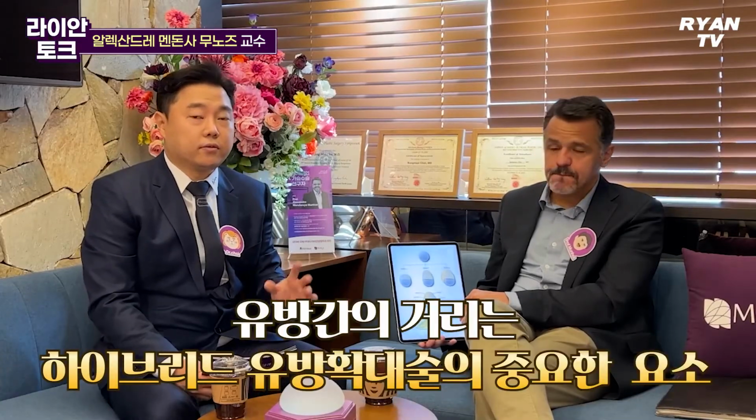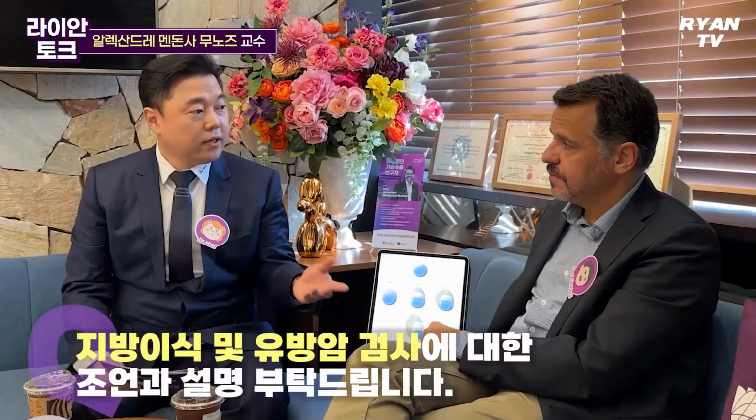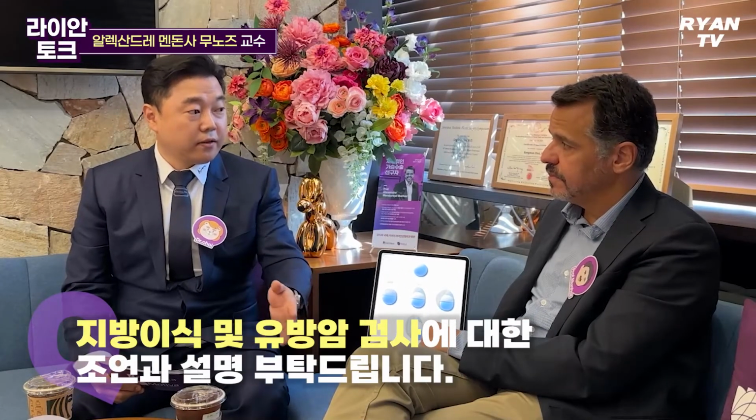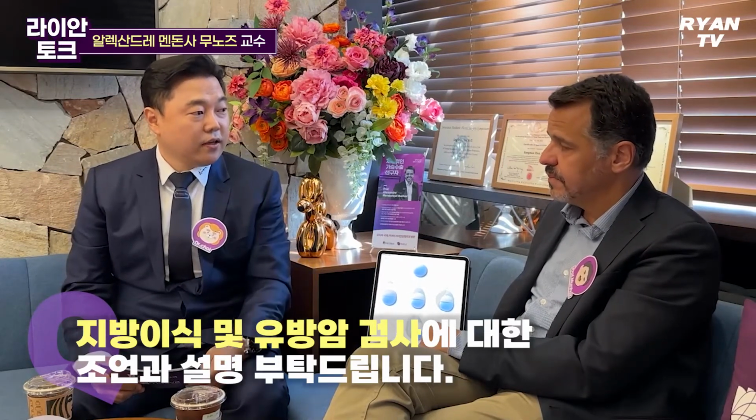Yes, I think the intermammary distance is the critical factor in doing hybrid augmentation. Yeah. So there are a lot of concerns among the patients in Korea, since a lot of doctors criticize fat graft. So is there any advice? I read your articles regarding fat graft and screening for breast cancer, and can you give a short explanation?